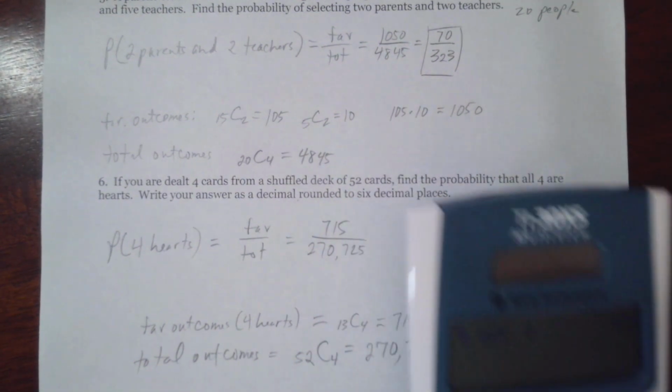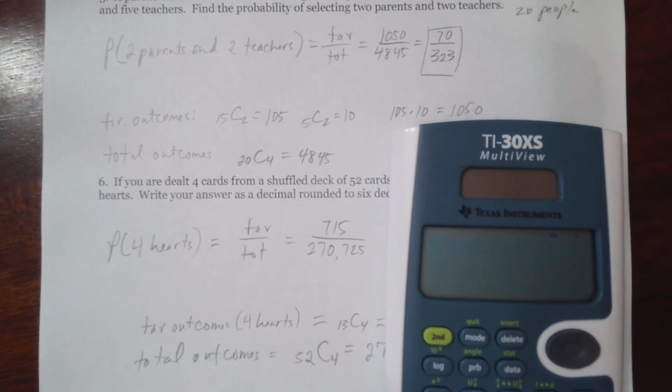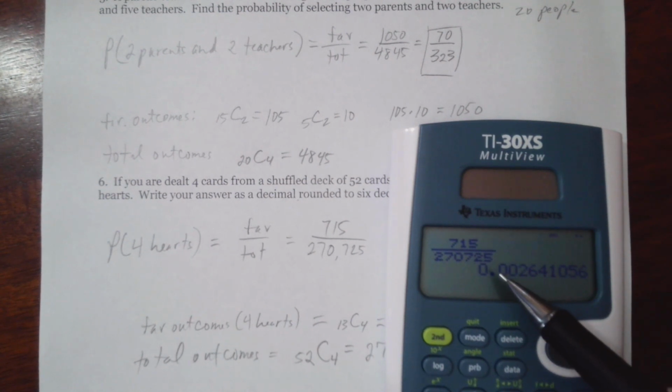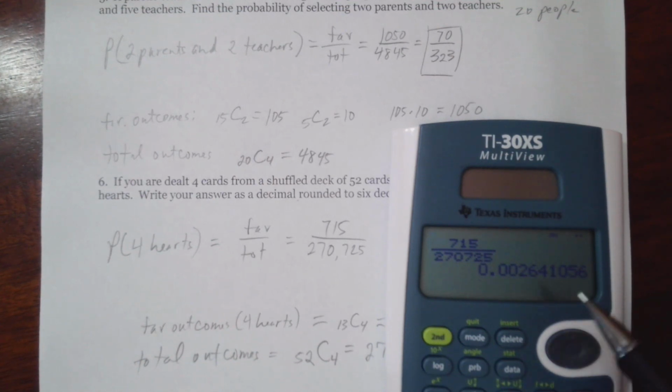Now I'm going to see if our calculator will actually do this one or not. 715 over 270,725. Notice it did not reduce the fraction. The numbers are just too big. We know the numerator and denominator are divisible by 5, so you could certainly divide them both by 5, and then it might be able to reduce the next fraction that you get when you divide the numerator and denominator by 5. But here we're asked to give a decimal answer to 6 decimal places, so we'll stop right here.